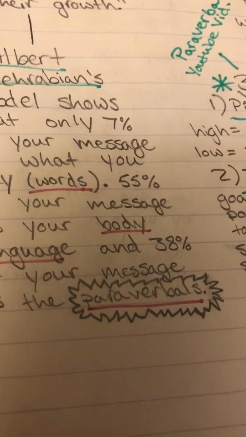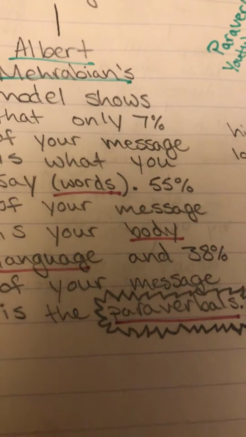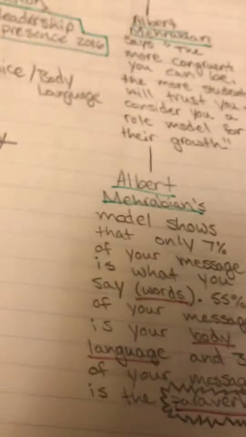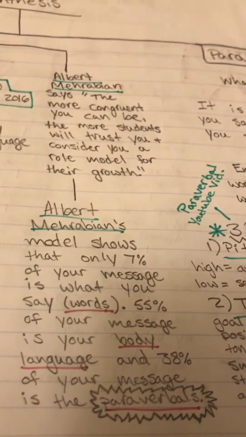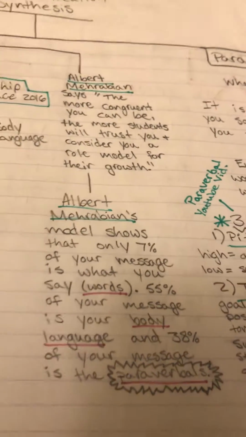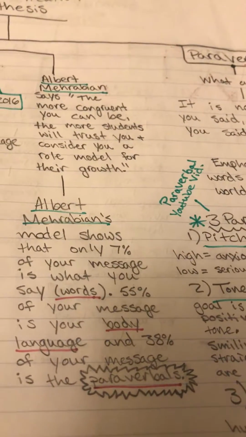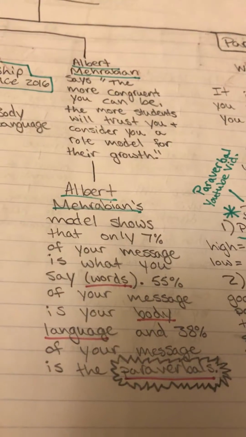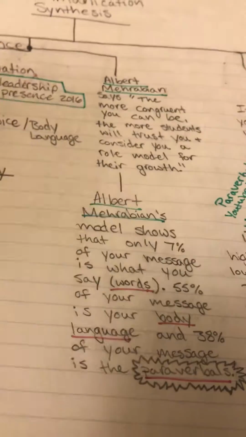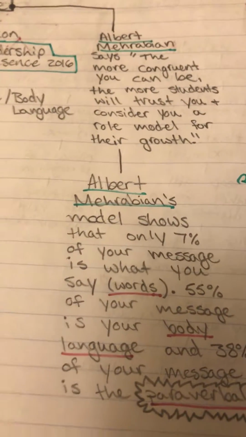So really your actions are what count, and students are always watching. They're not just listening. They're literally always watching. You may not think they are, but they're constantly soaking up information, and whatever you do, they're really going to read into that, whether you know it or not.